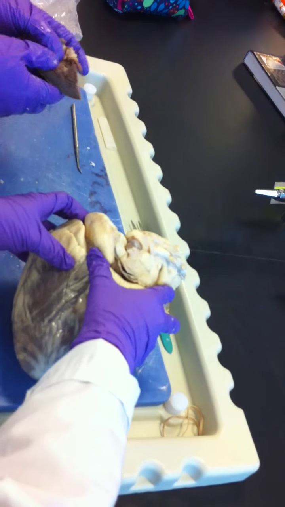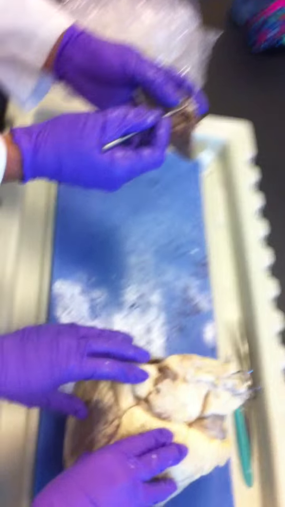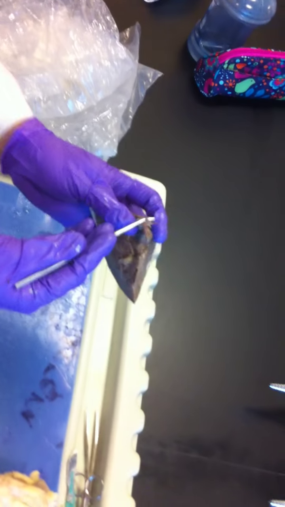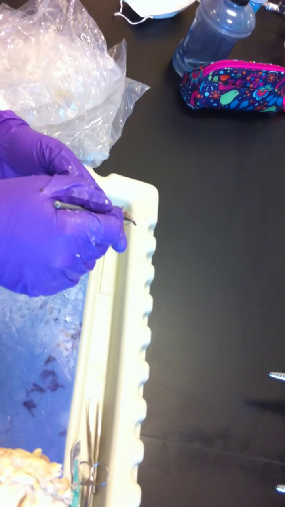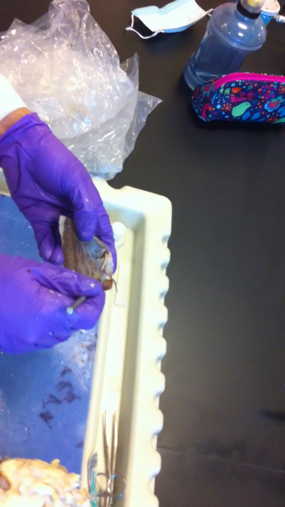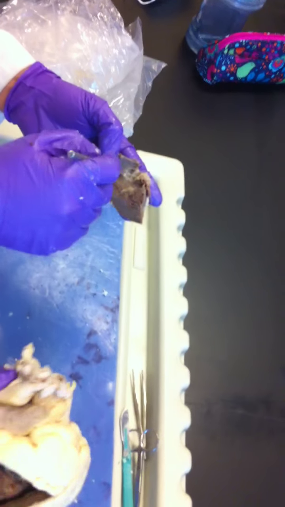You can see remains of the valve right here. So these are remainders and the chordae tendineae. This is a remainder of the tricuspid valve, and you see they're attached here. They were attached to the papillary muscles.